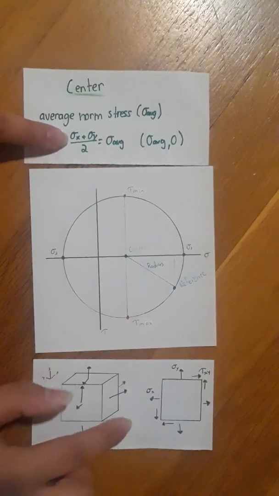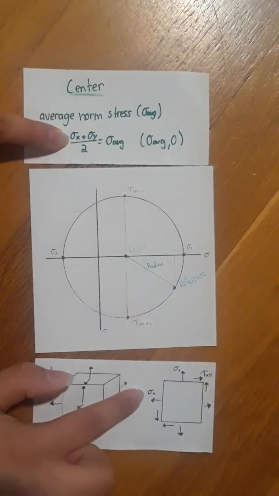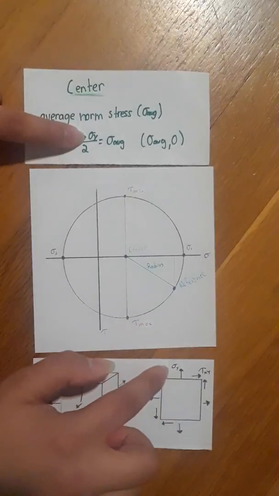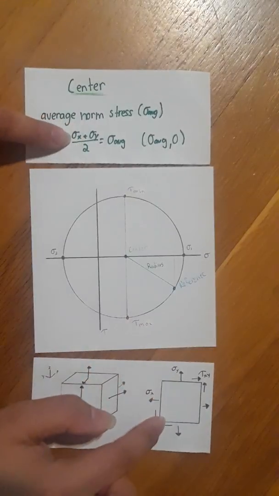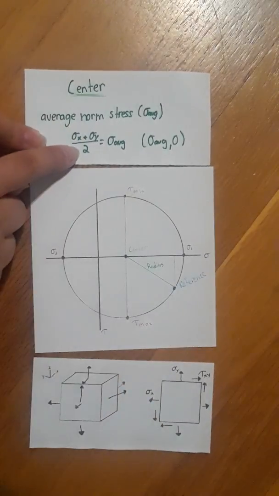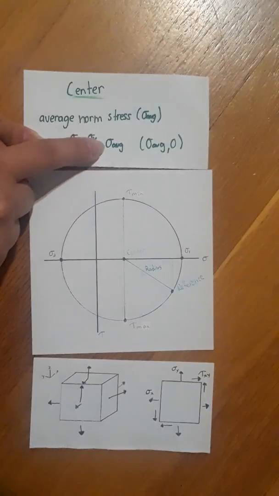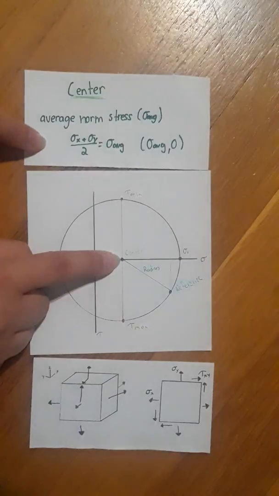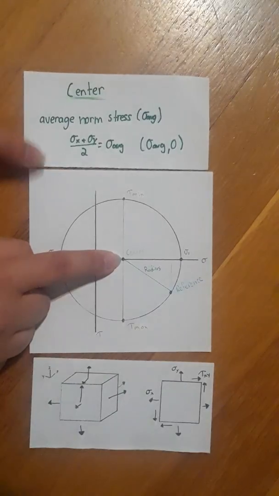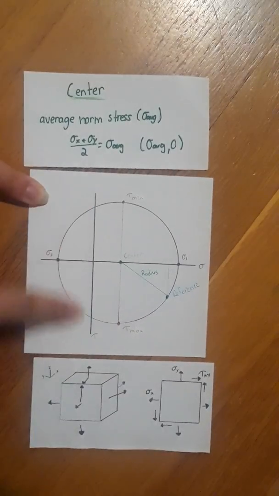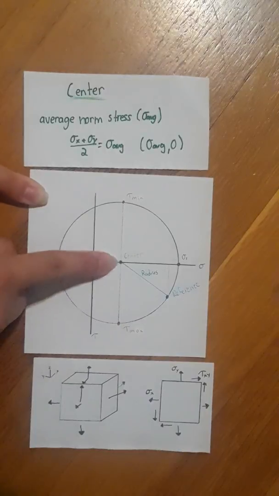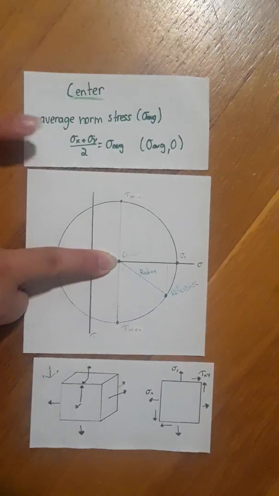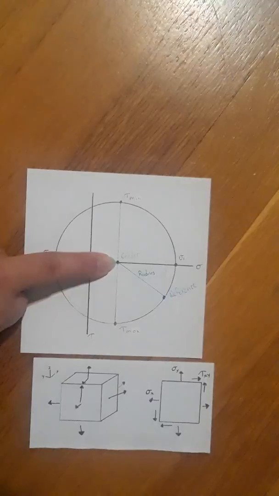And so for the average normal stress, you're going to take the stress in the x direction and the stress in the y direction and add the two together and divide by 2. That'll give you the average stress. And so the center point is the average stress, where your shear stress is 0. So there is no y-axis value. It's just going to be right on the x-axis every single time.